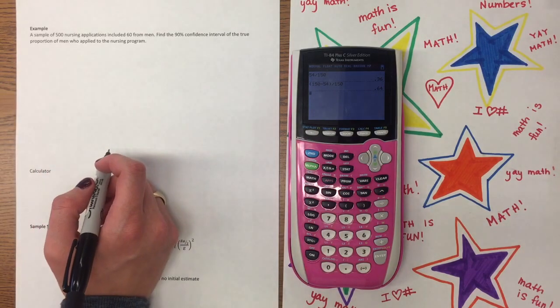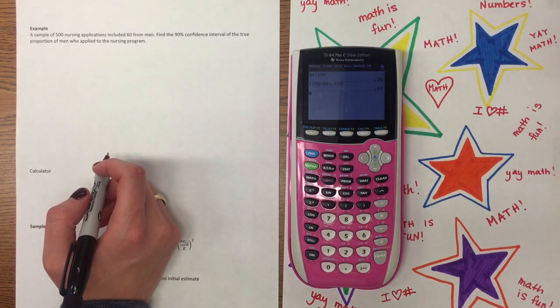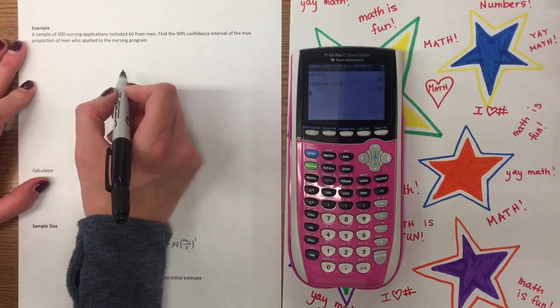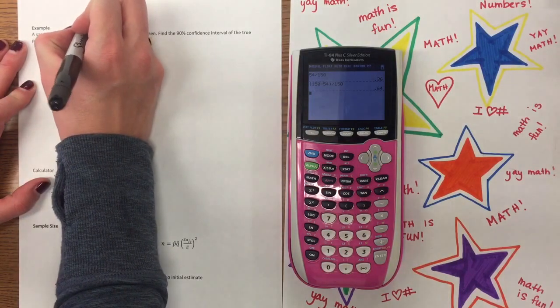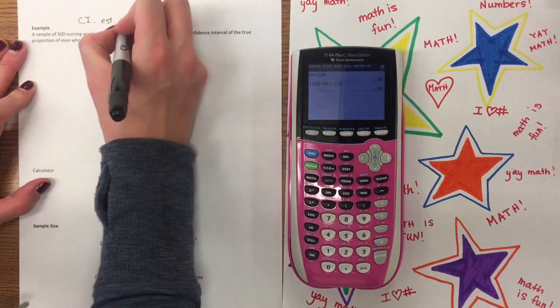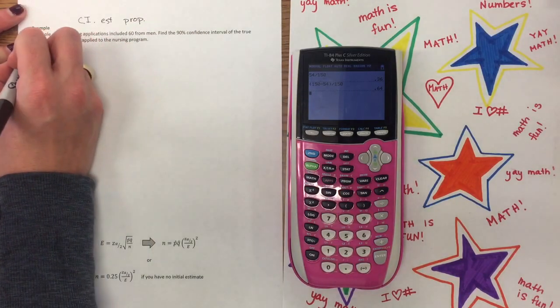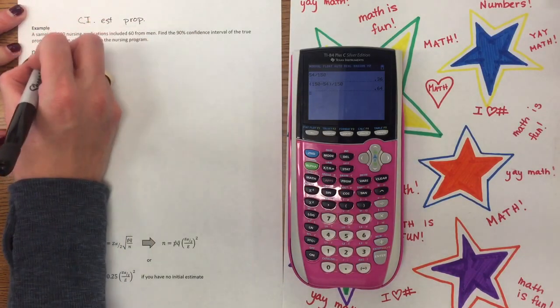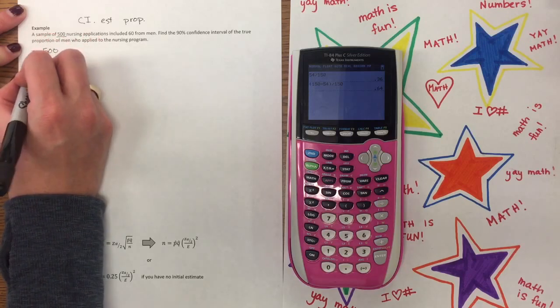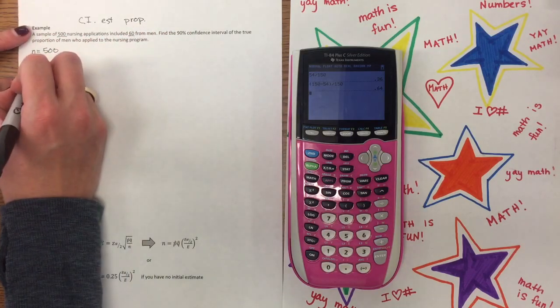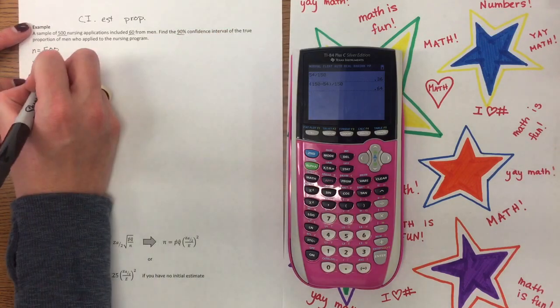Okay, so the first thing I need to do is identify my key information. When I'm trying to make a confidence interval estimate of proportion, things that I'm going to need: I need my sample size, which is 500. I need my number of successes, which is 60. I need my confidence level, which is 90%.